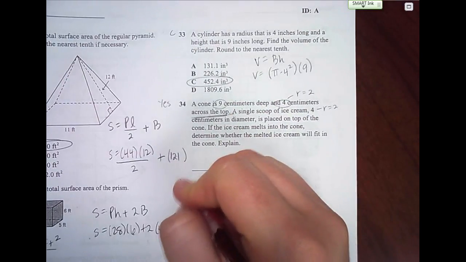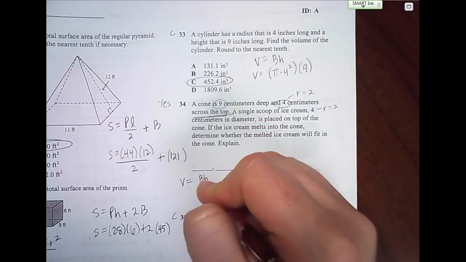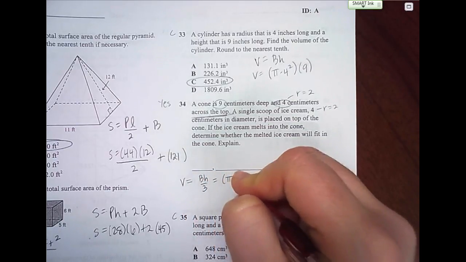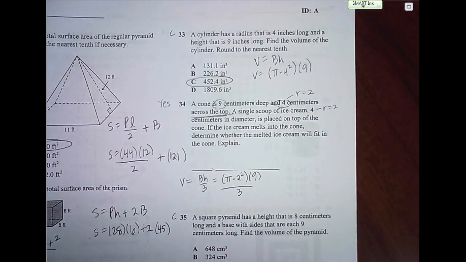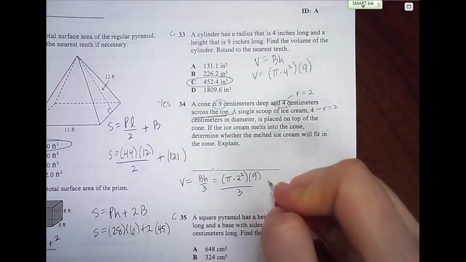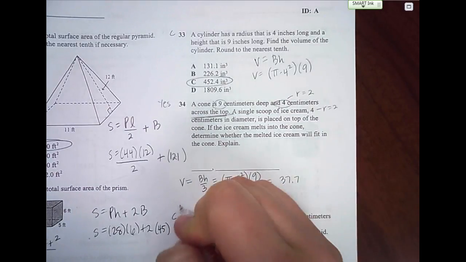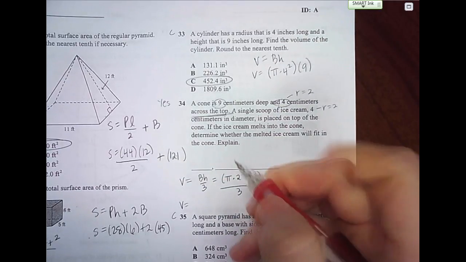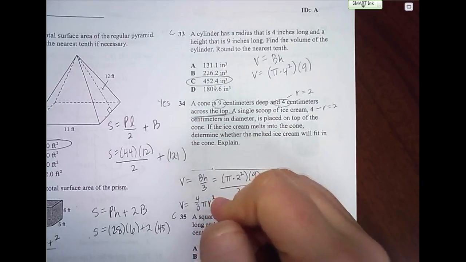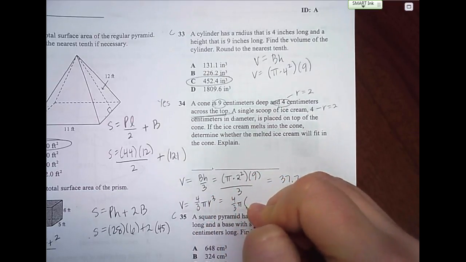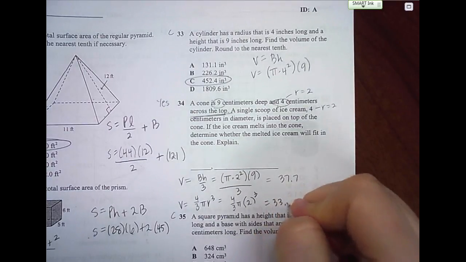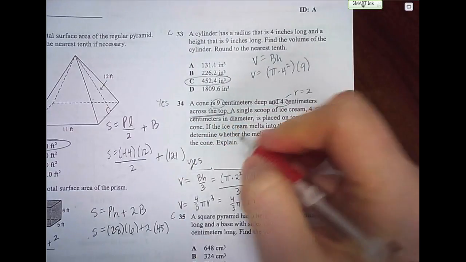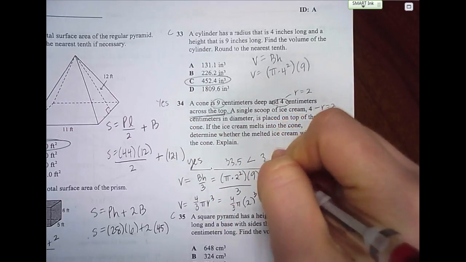So let's do volume of a cone is base times height divided by 3. The base is a circle, so pi r squared times the height divided by 3. This is the cone is 37.7. And then the ice cream is a sphere, so we're going to do 4/3 pi r cubed. And multiply that, which is 33.5. So yes, and we'll say 33.5 is less than 37.7.